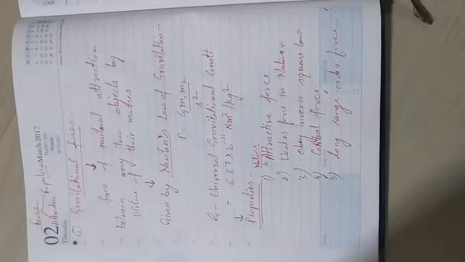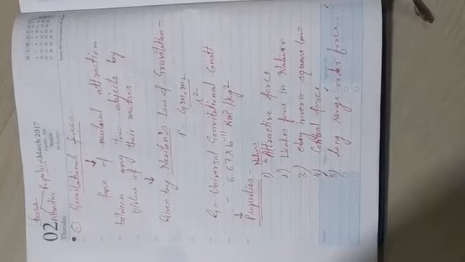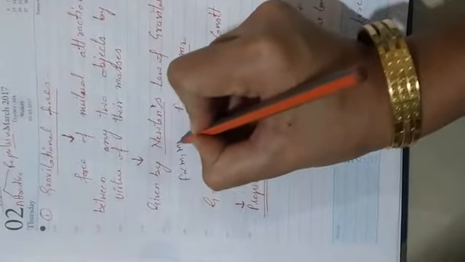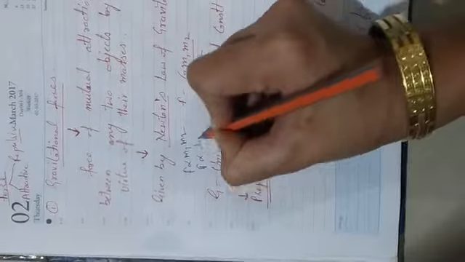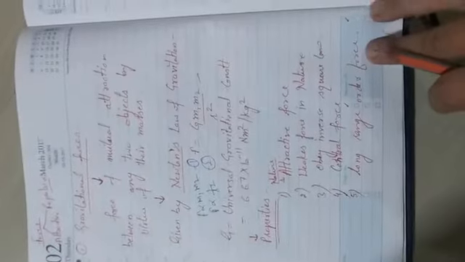If the distance between them decreases, the force increases. So F is directly proportional to M1 M2, and F is inversely proportional to R squared. Combining these two relations, this formula is formed.